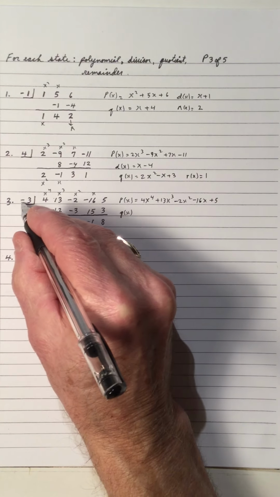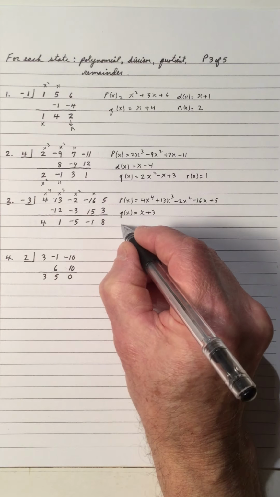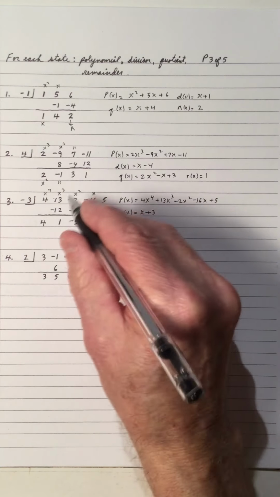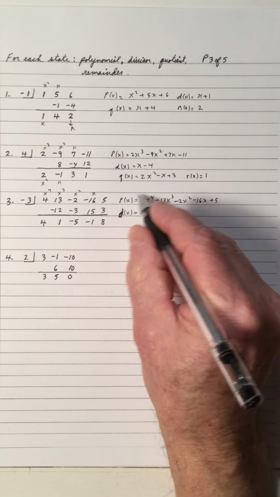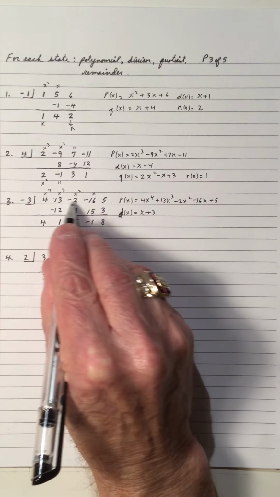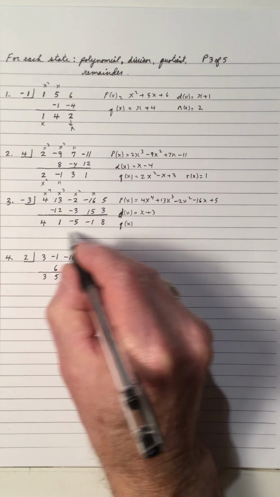So that's a minus 3, so it's an x plus 3. And that's your divisor, my mistake, I've gone ahead of myself. This is the polynomial. This is your divisor. So your quotient is the answer.